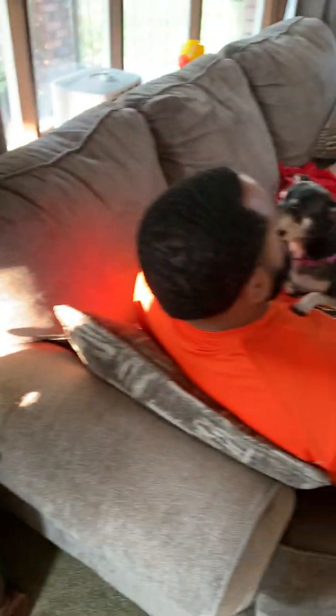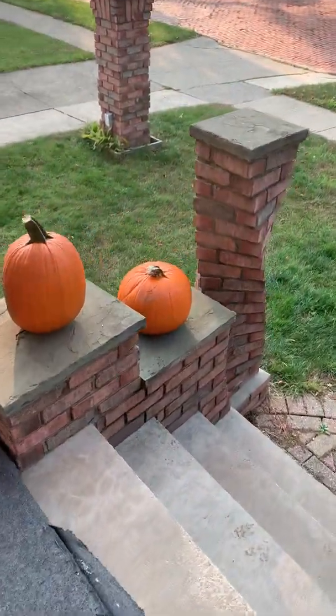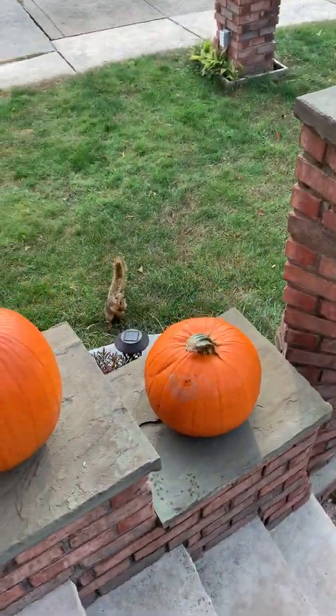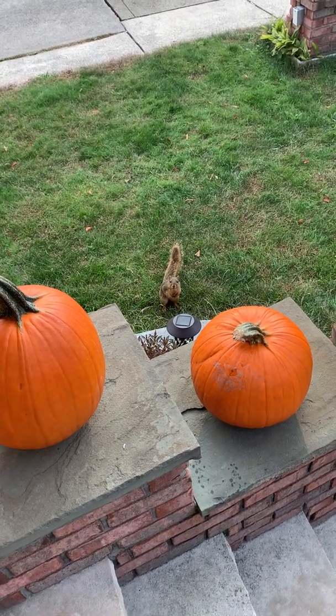I have 3 pumpkins because I have 3 kids. You want to say hi to Mr. Turner? Say hi, Mr. Turner. Hey. Say hi, Chispa. Oh, and look, there's a squirrel on my pumpkin. Hey, that pumpkin's not for you. The pumpkin's not for you, squirrel.